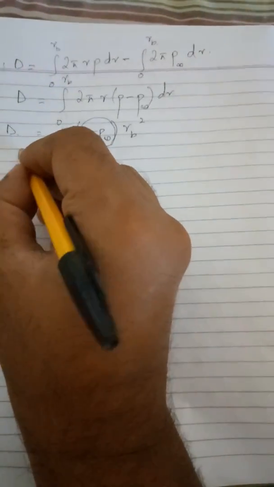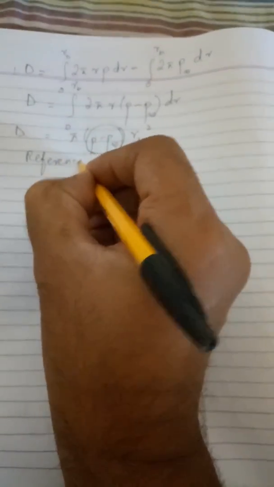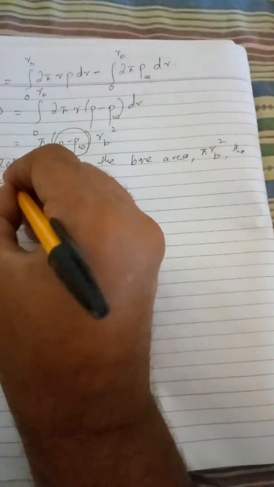So with reference to the base area pi RB square, which is this and this. Okay, the drag coefficient, and because that is also the requirement of our problem, you have to find the drag coefficient with reference to the base area, which is pi RB square.